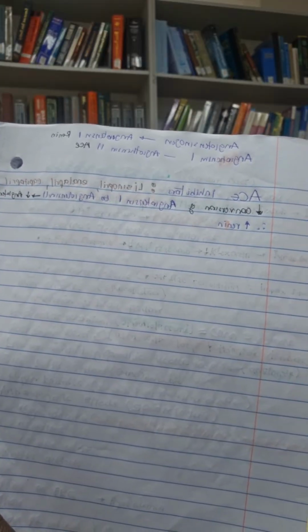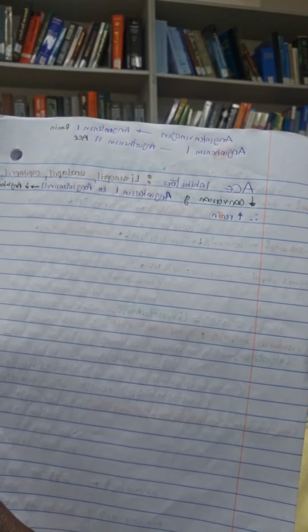So I have it like this so that you can see it. Angiotensinogen to angiotensin 1 is renin, and angiotensin 1 to angiotensin 2 is ACE.